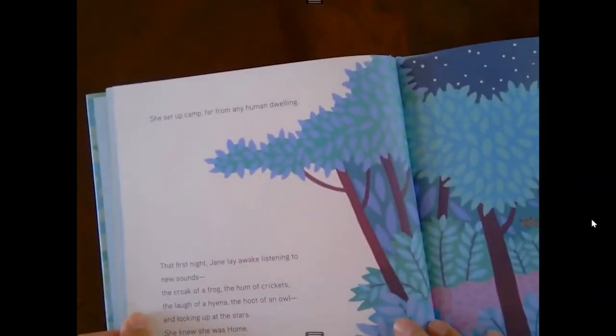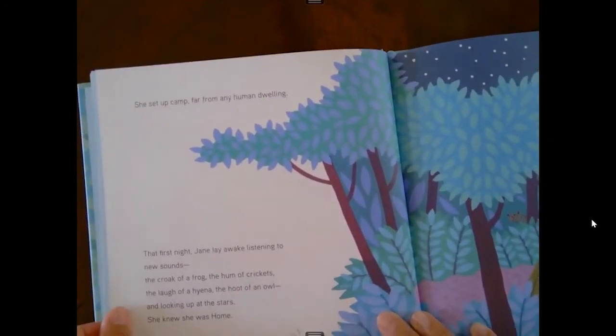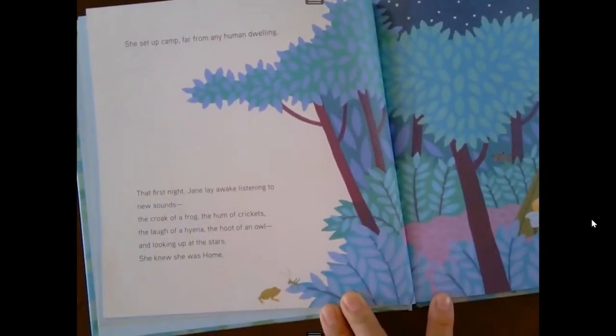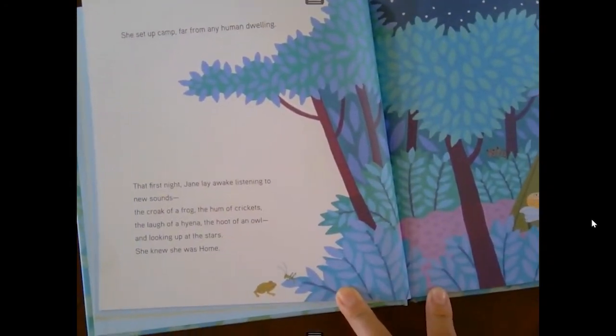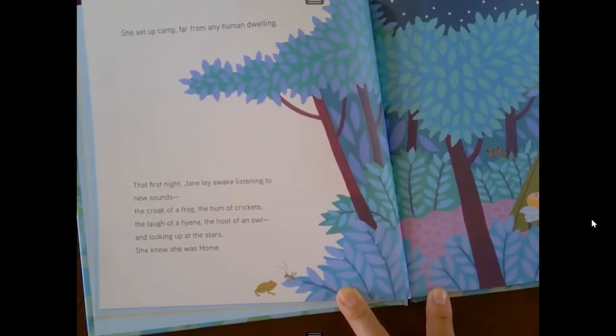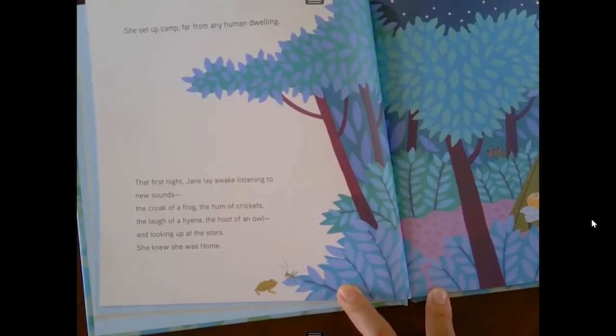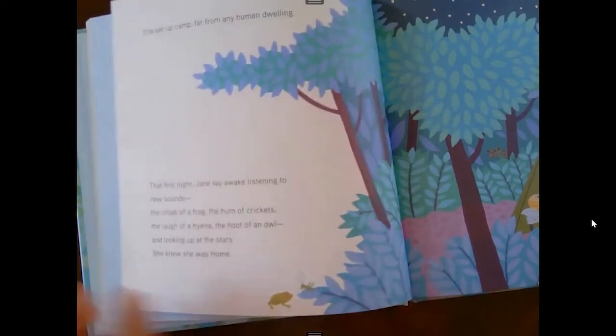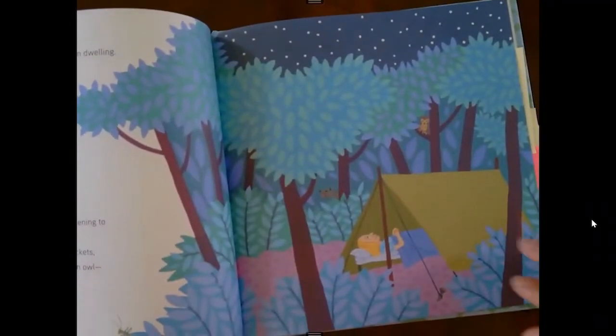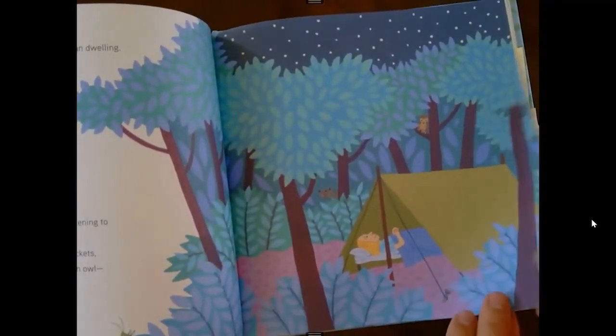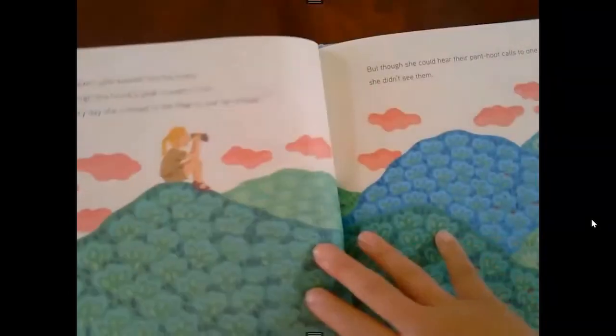She set up camp far from any human dwelling. That first night, Jane lay awake listening to new sounds: the croak of a frog, the hum of crickets, the laugh of a hyena, the hoot of an owl, and looking up at the stars. She knew she was home. I'm glad she finally got to do what she dreamed of.